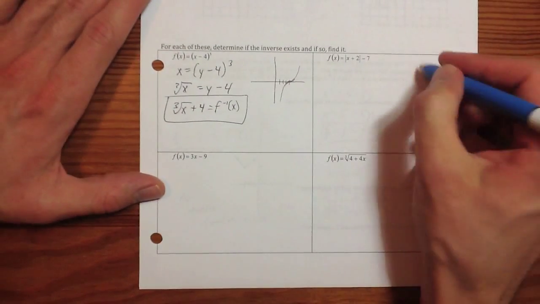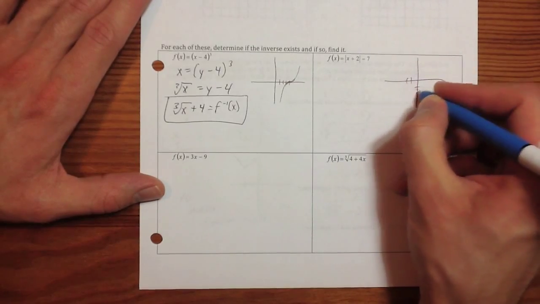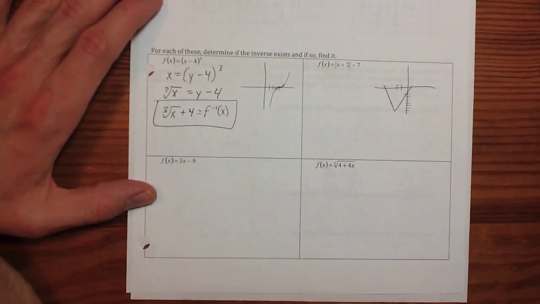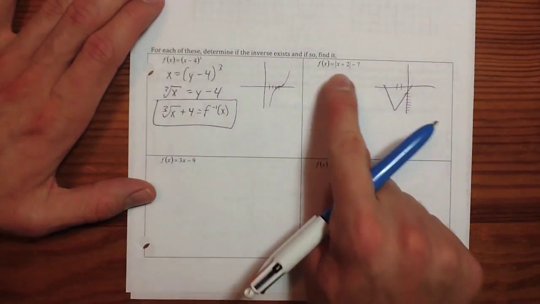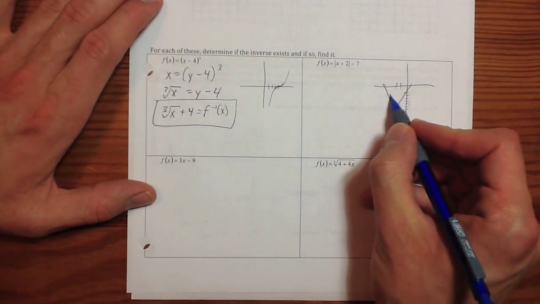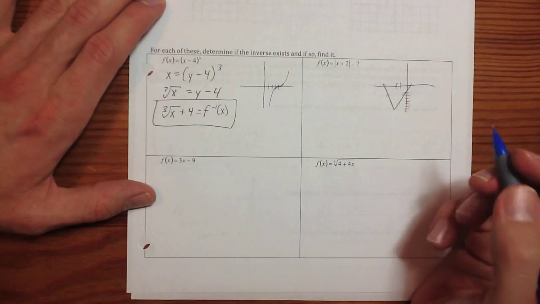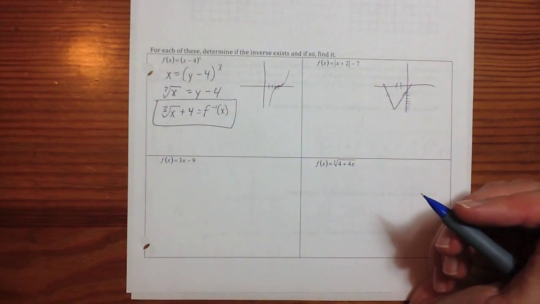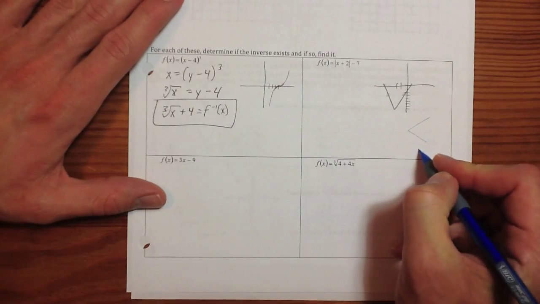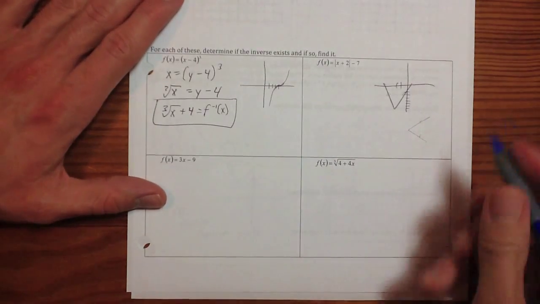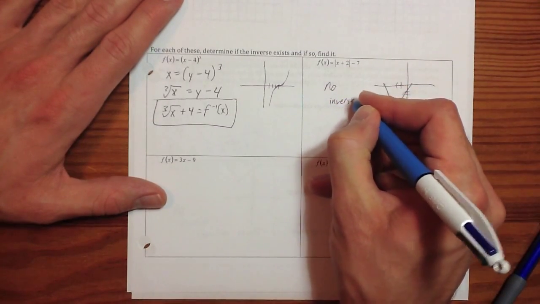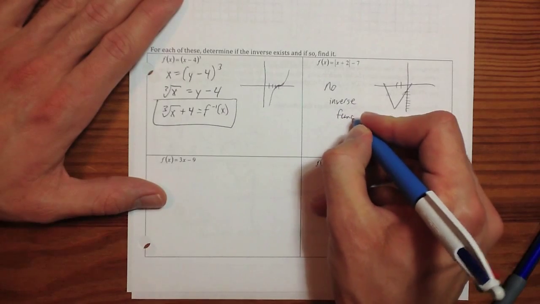All right, next one. There it is. That's what it looks like. Does that pass the horizontal line test? Absolutely not. Get it? Absolutely not. It fails the horizontal line test, and here's why. It touches more than once, and here's why that's important. If I was to graph its inverse function, then it would end up looking like that, and it would fail the vertical line test, and therefore would not be a function. So, no inverse. You can leave it like that, but let's be technical. No inverse function exists.